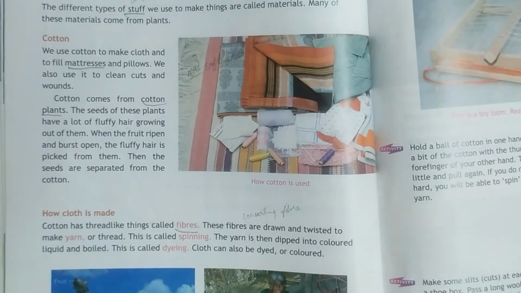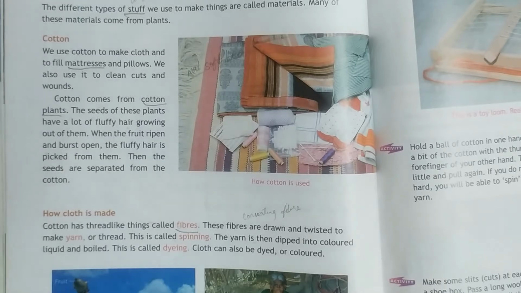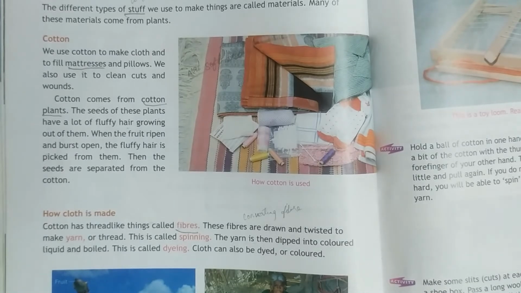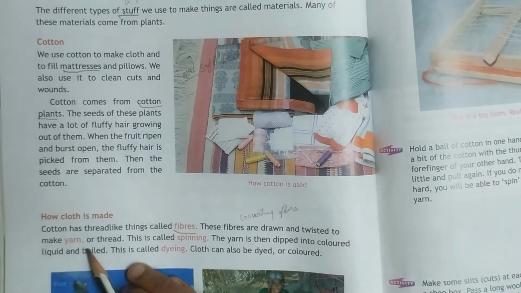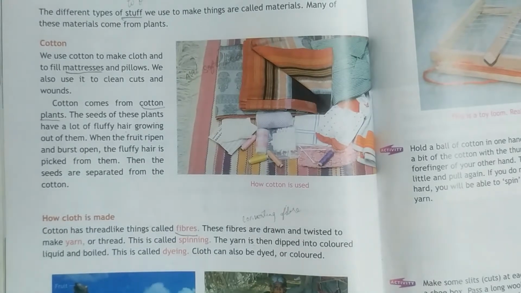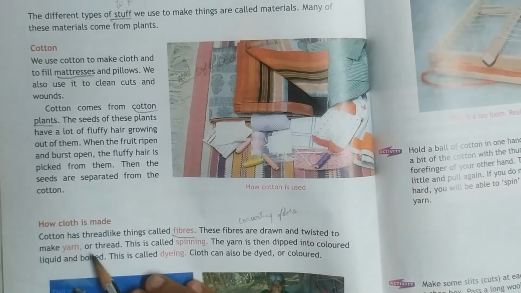Fibers, F-I-B-R-E-S. And these fibers are drawn. Drawn means it is being converted. We cannot use the fibers as they are, so they are processed, converted and twisted to make yarn. Yarn is nothing but the thread. Cotton has thread-like things called fibers, and these fibers are drawn, which means converted and twisted to make yarn or a thread.